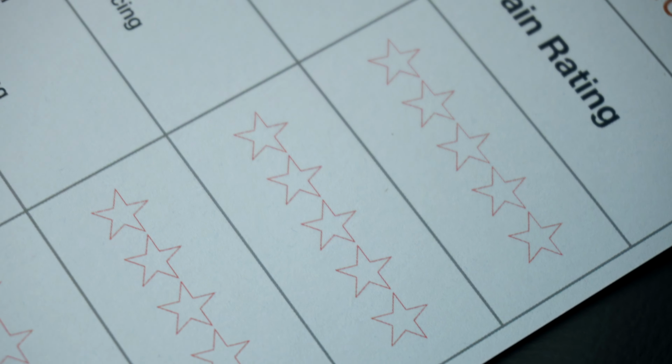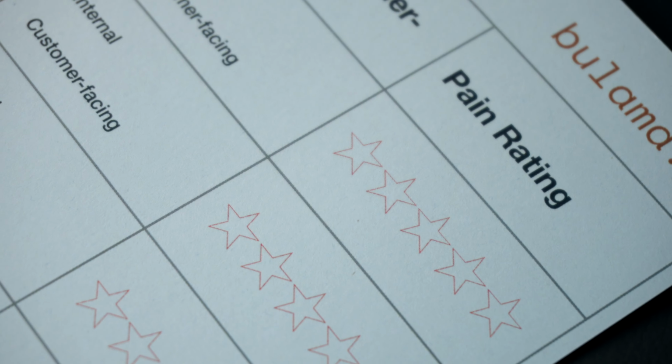In identifying the workflows, the first thing they do is give the workflow name, description, the inputs, the outputs of the workflow, and the current pains experienced. And they specify if the workflow is an internal workflow or a customer-facing workflow. And then on the last column here, they specify the pain rating. How painful is that workflow for the business? Once they do that, they prioritize the most painful one and break it down.